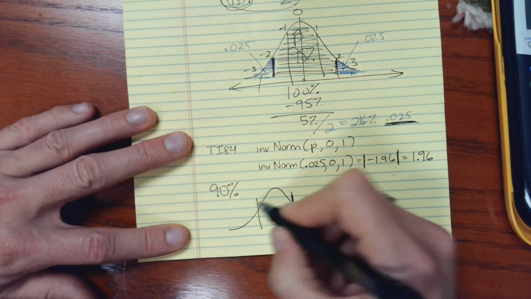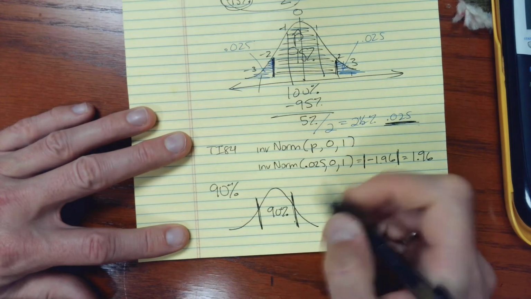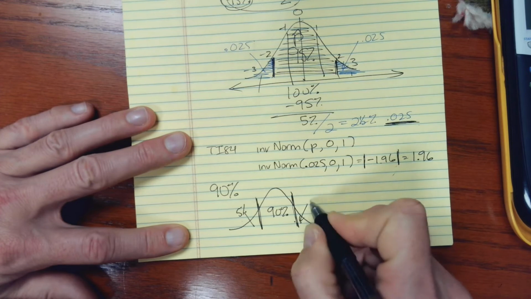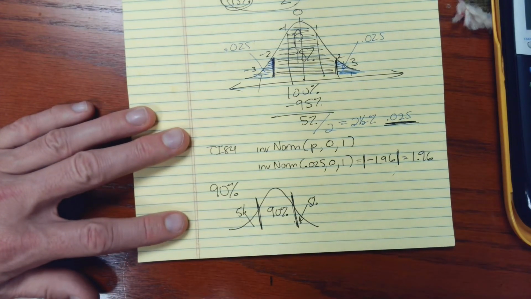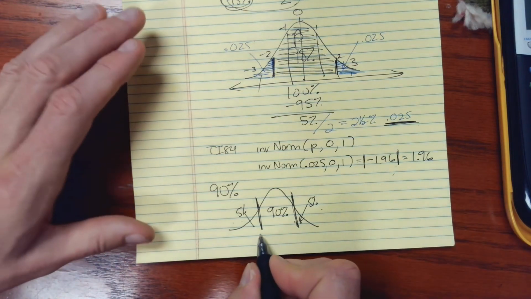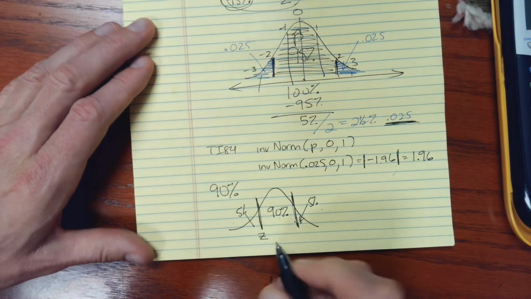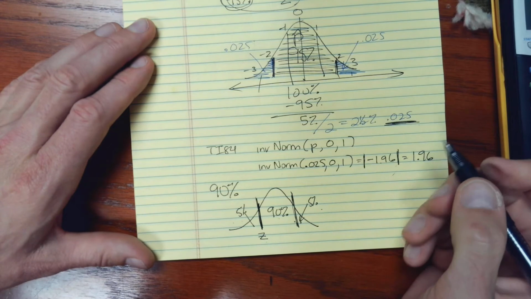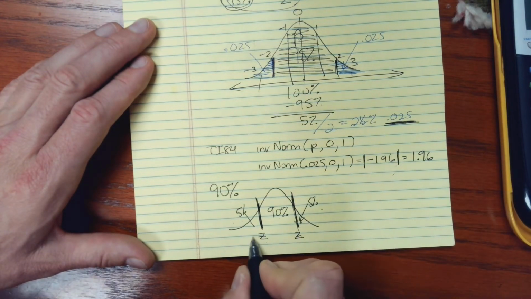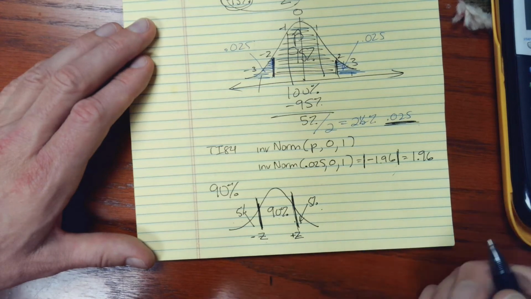So if there's 90% in the middle, that means there's 10% that has to be split with 5% on each of these sides, so 5% in each tail. Notice that those three things add up to 100. Now, to find the z-score, the critical value that isolates 5% in the left tail or 5% in the right tail, these are just going to be opposite one another. This is going to be negative and this is going to be a positive value.